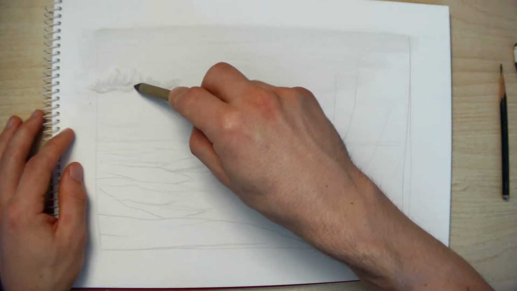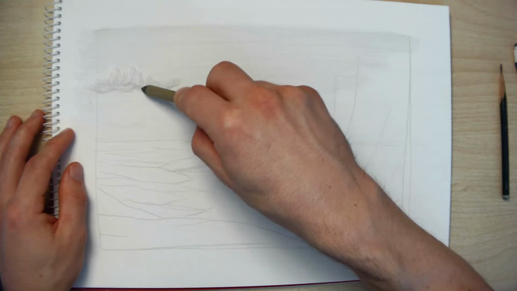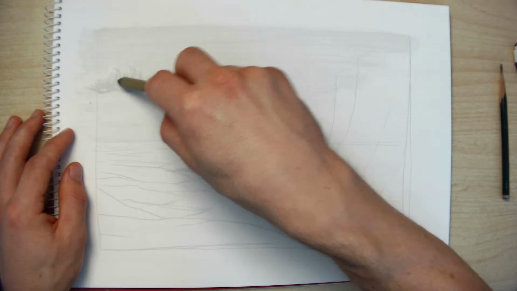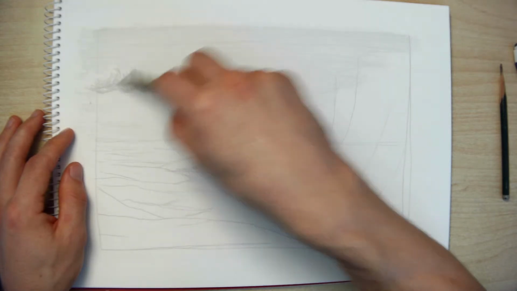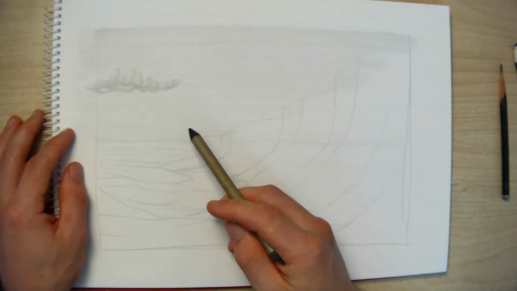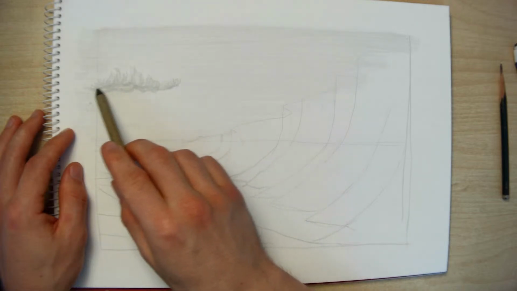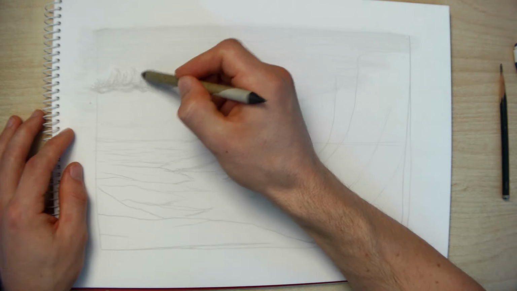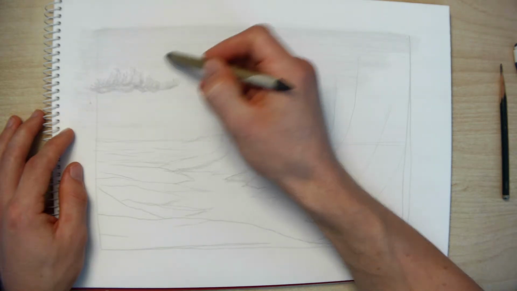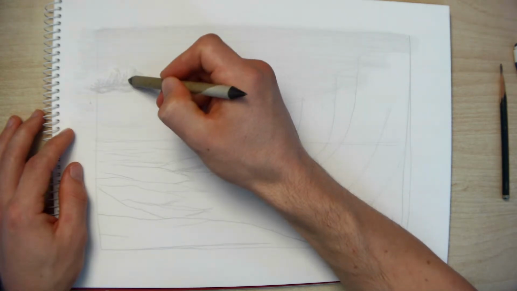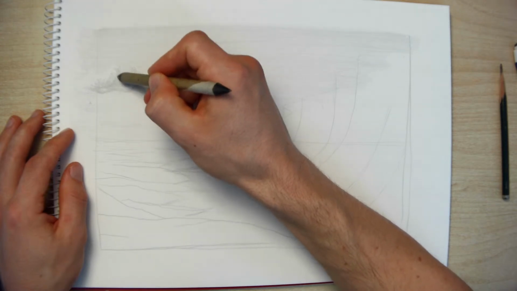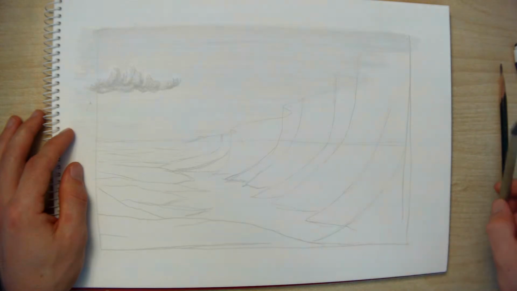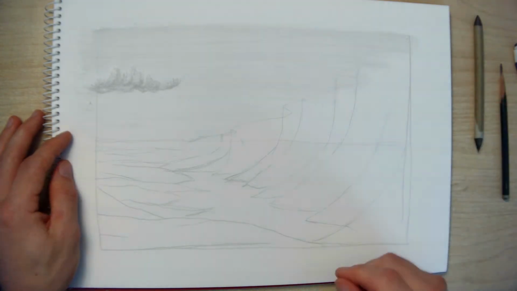Maybe let's get a second layer in the lower area of the cloud right here, and do that with the smudging tool as well, just using it like a pencil. Okay, make this a little bit more visible. Maybe right here, this area a little darker, and then there we've got our little cloud.